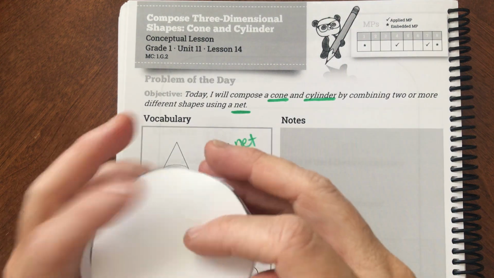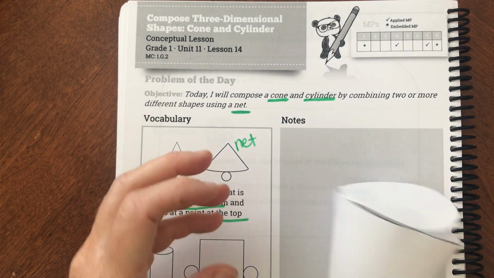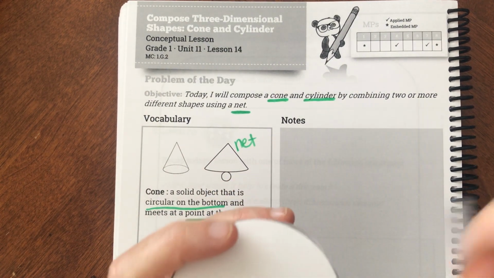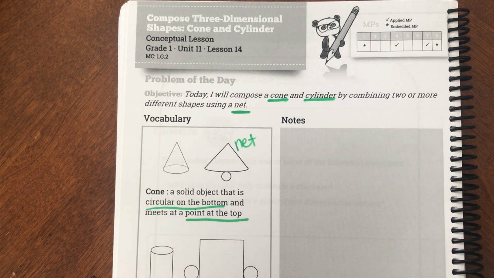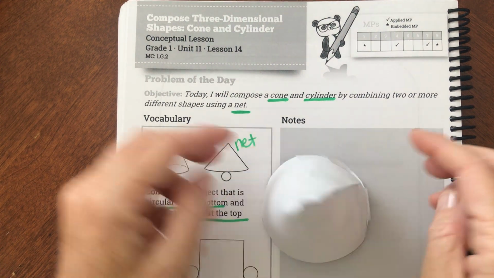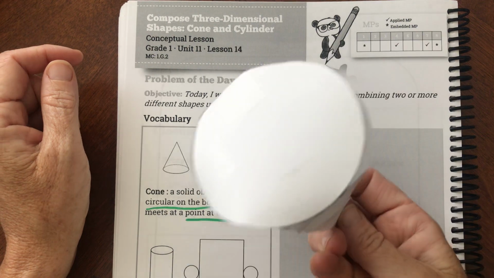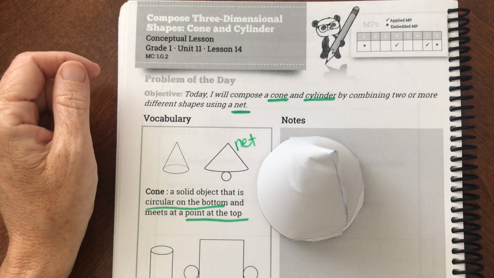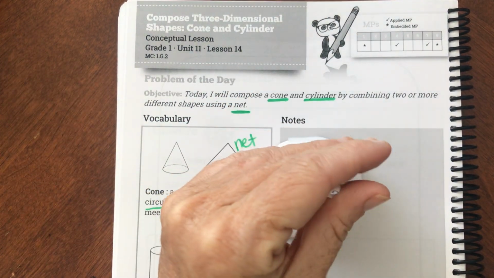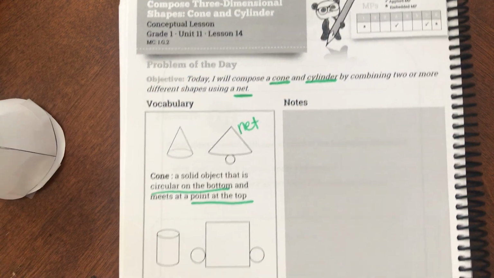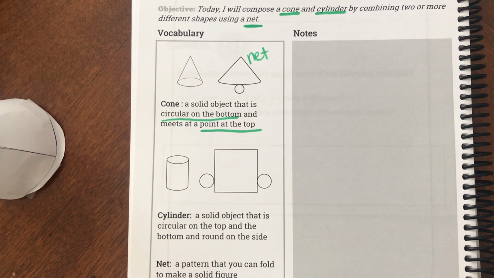So this is my three-dimensional cone that I made out of a net. So I have a circular bottom and I have a point on the top. Okay? My next shape that we're going to talk about today is called a cylinder.